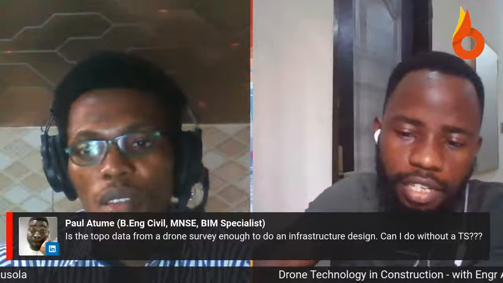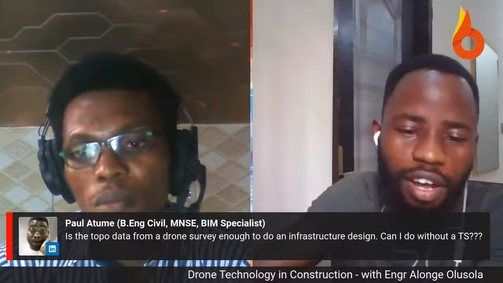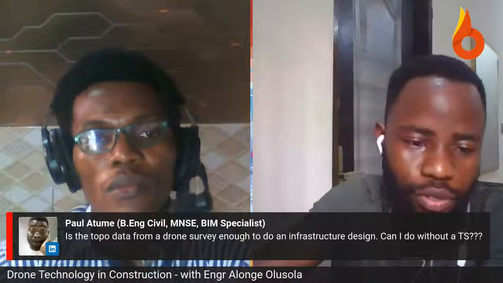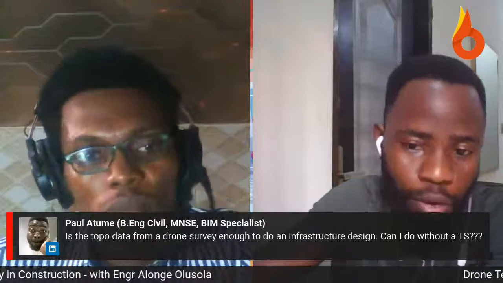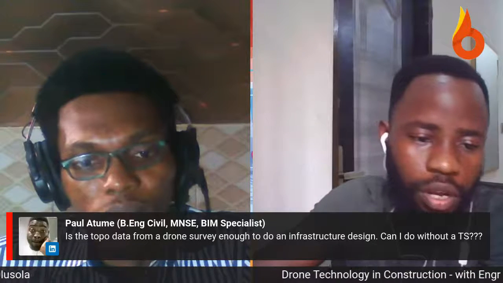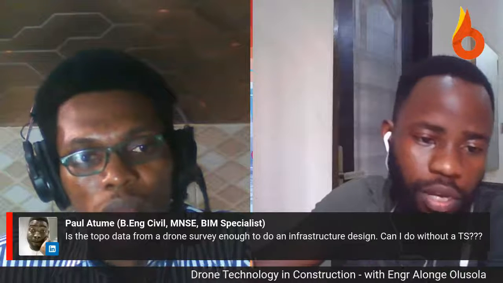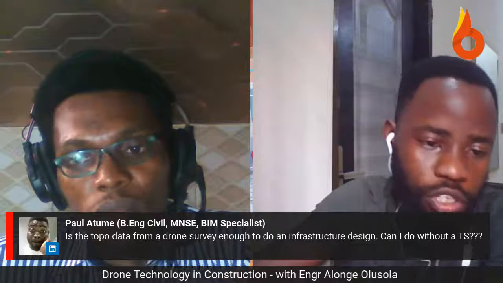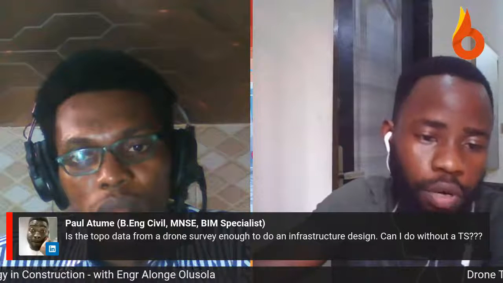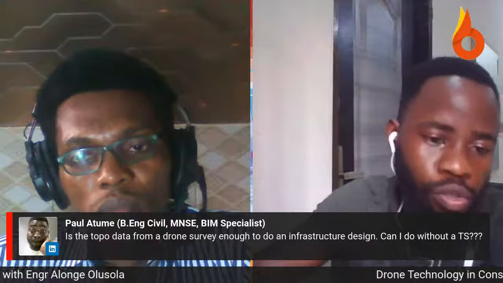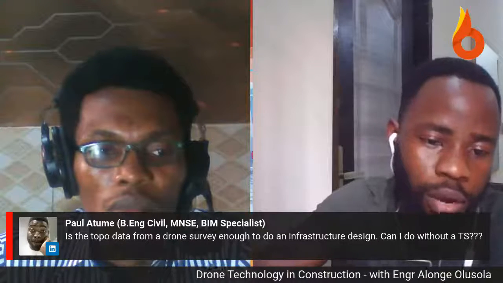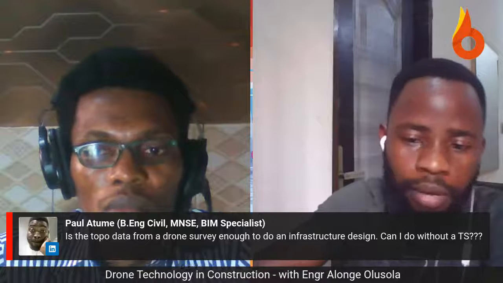Okay, so you said TS stands for total station. Yeah. Like I always tell people, I really don't make use of a total station for topo now. What I make use of is the GPS combined with my drone. To boost my accuracy, I set a ground control point. We call it GCP, like I said earlier. Once I set the ground control point, at the point of processing my drone data, I input all of this to correct to the nearest centimeter for me to make use of in my infrastructure design.